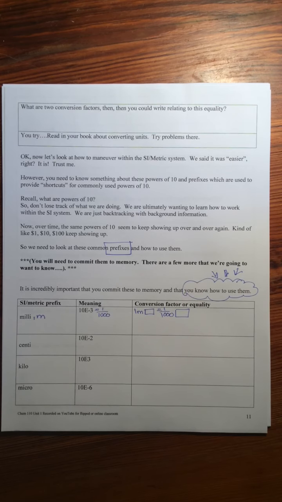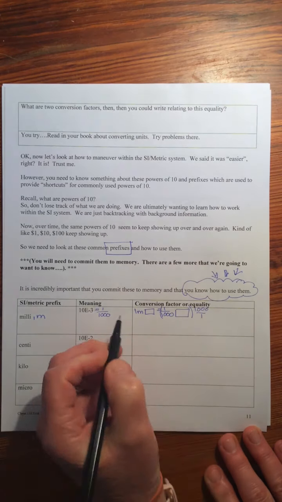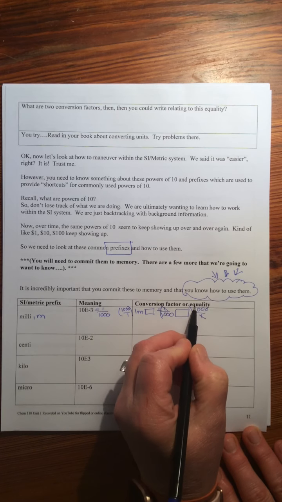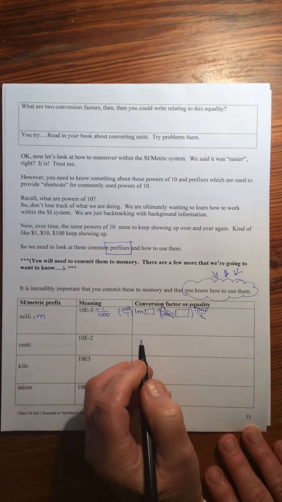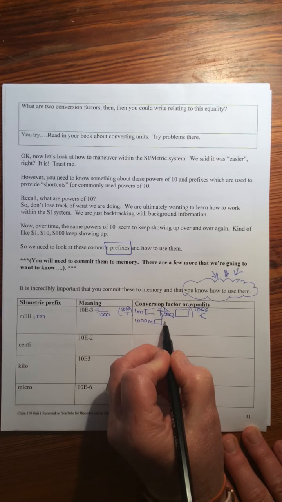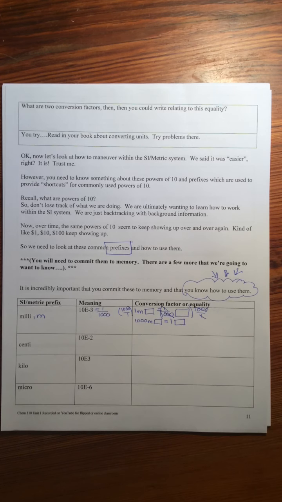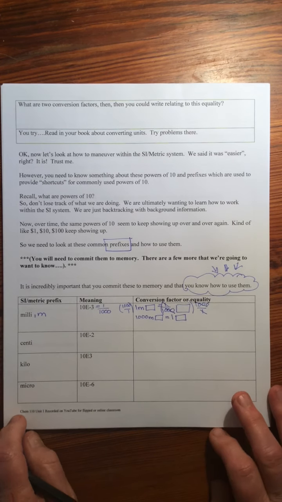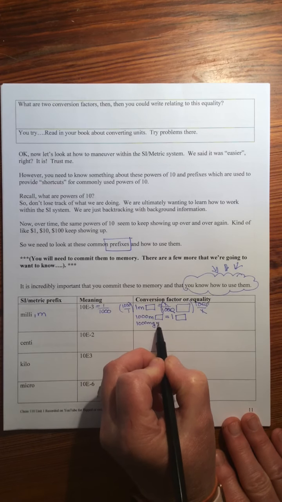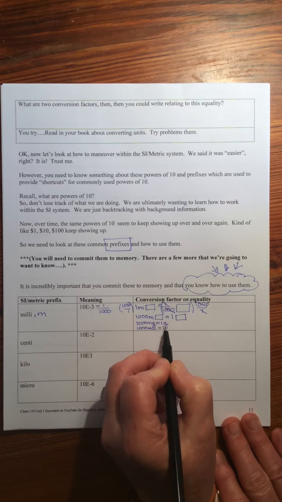And so what I like to do is multiply both sides by 1,000 over 1. 1 over 1, 1,000 over 1,000, and what we end up with is 1,000 milli whatever your unit is equals 1 of that unit. So you can substitute in any unit that you want. 1,000 milligrams equals 1 gram. 1,000 milliliters equals 1 liter.